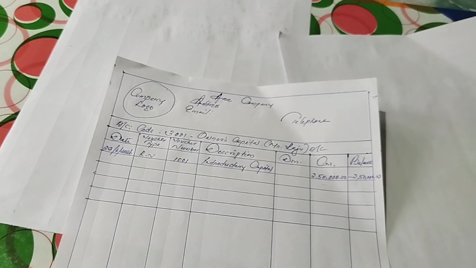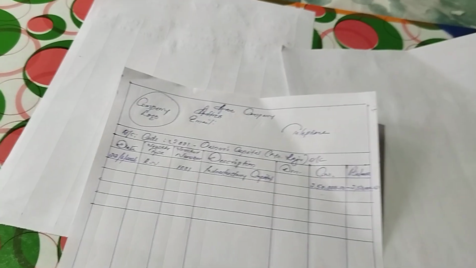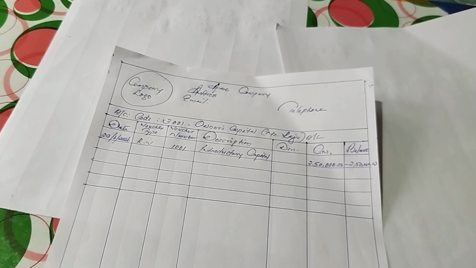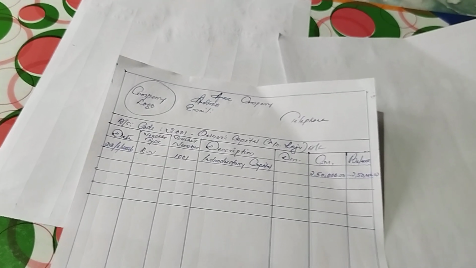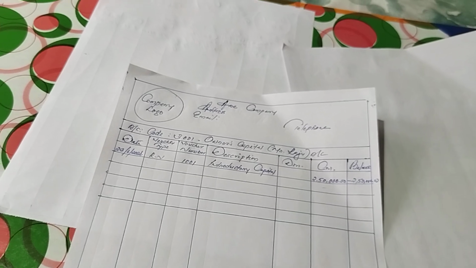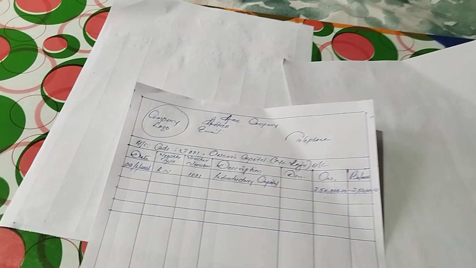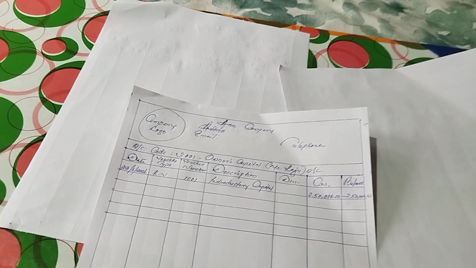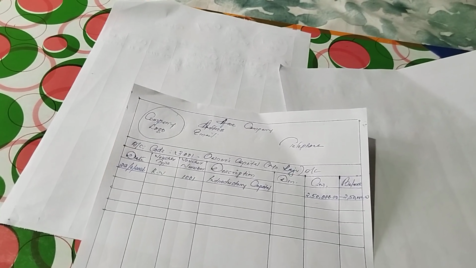When you are writing 2 lakhs 50,000, you either have to avoid decimal places, or if you are putting decimal places, you have to keep it uniform. In all the columns you have to put decimal places.